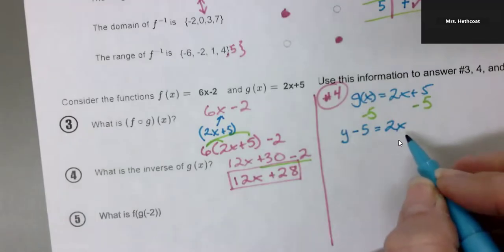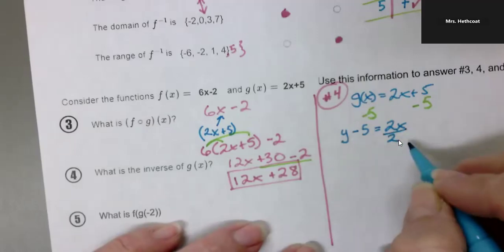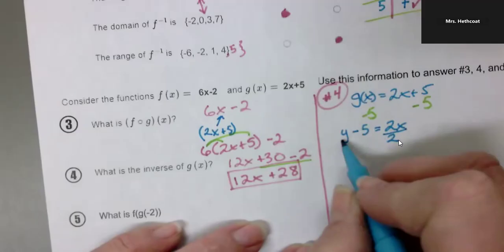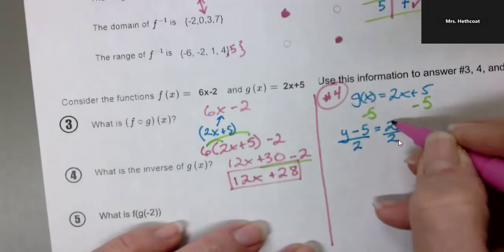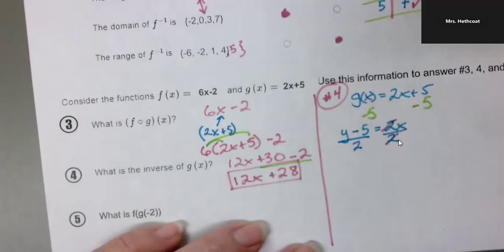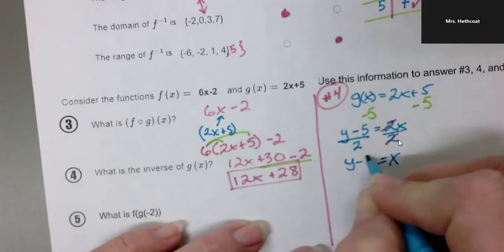The 2 is multiplying the x. The opposite of multiply is divide, so I'm going to divide. A fraction bar does mean divide. What you do to one side, you have to do to the other. I do love a 2 over 2 because 2 divided by 2 equals 1. So we end up with x equals y minus 5 over 2.